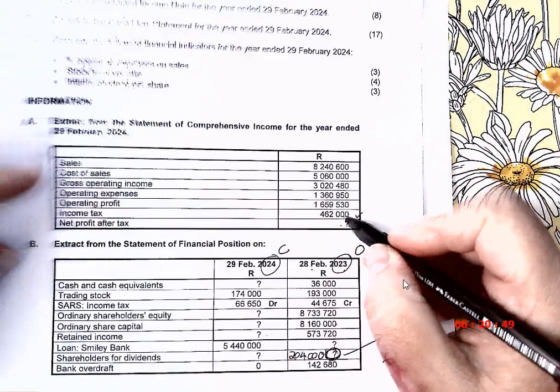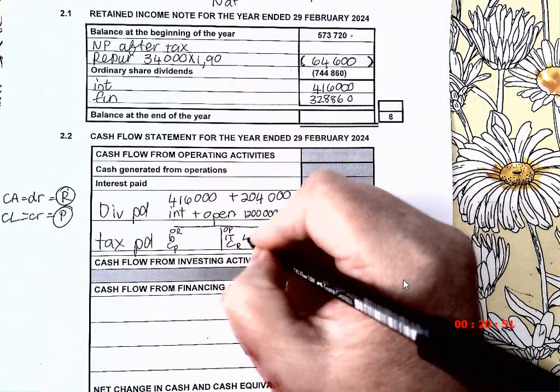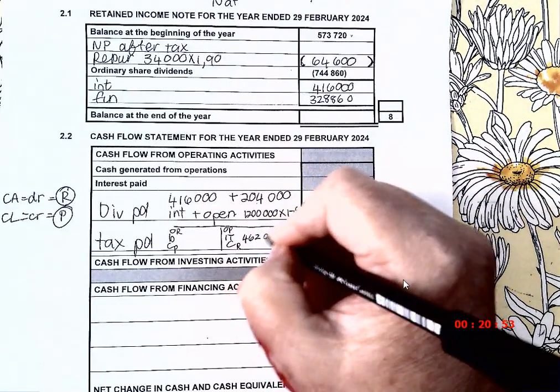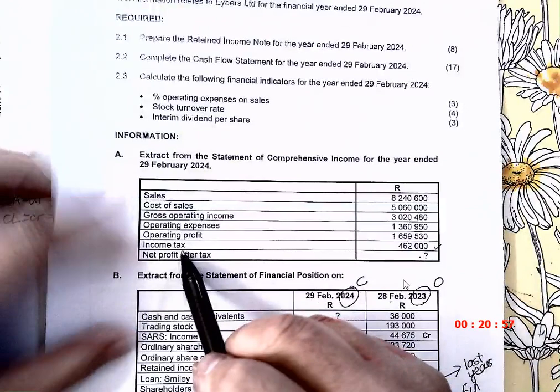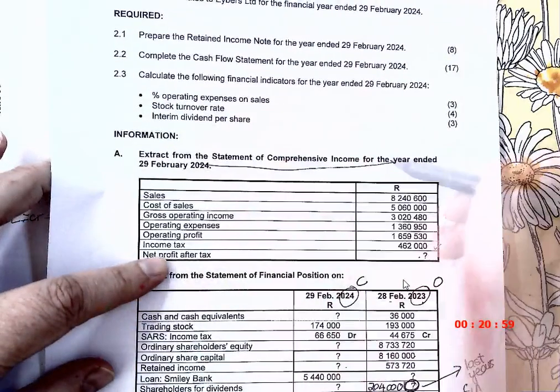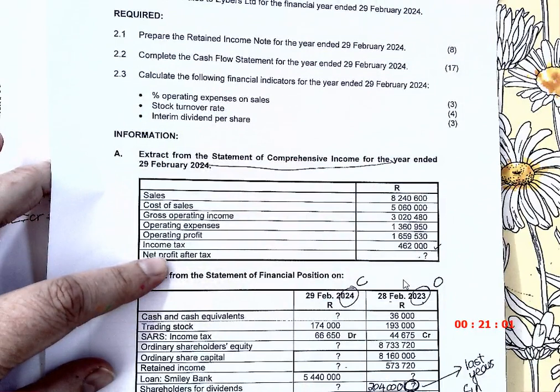So I see my tax is 462. I can quickly put that in. Then I already got one tick. Can you see you always use the tax in the income statement? Right. Okay. Now, balance sheet.